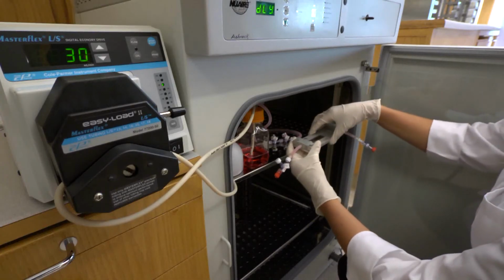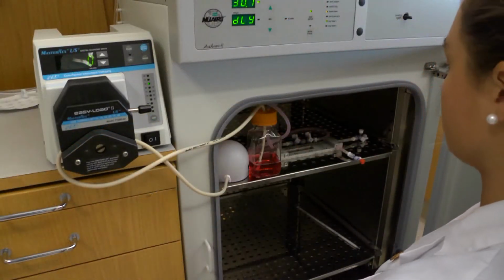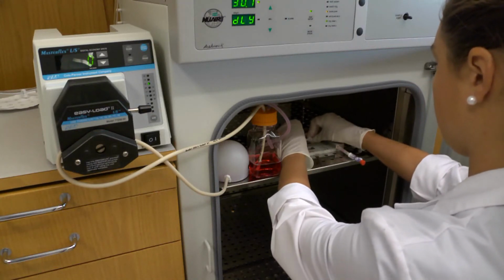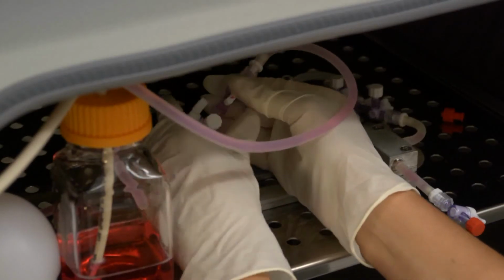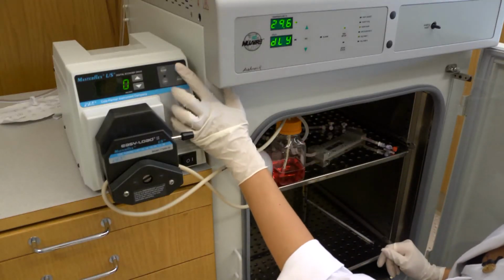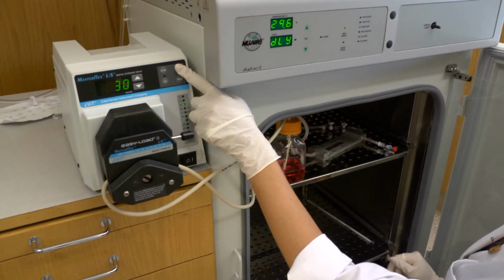Transfer the flow chamber into the humidified incubator with the assembled flow circuit. Pause the flow circuit pump. Close off the flow circuit stopcocks in the direction of flow to prevent leakage. Connect the flow chamber to the flow circuit. After the flow chamber has been connected to the flow circuit, open the stopcocks in the direction of flow.